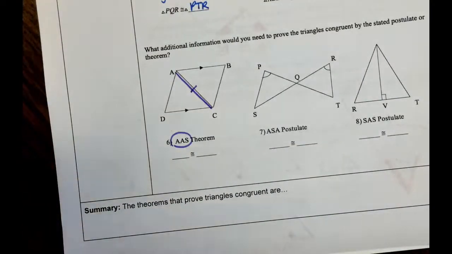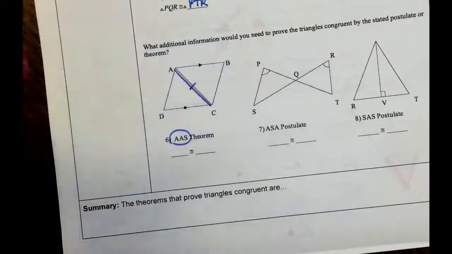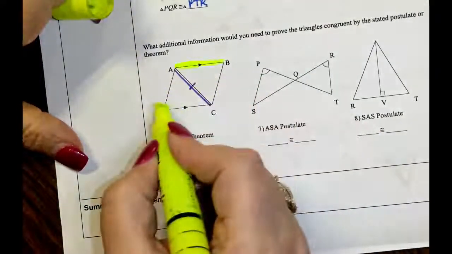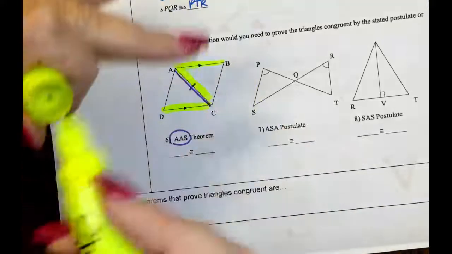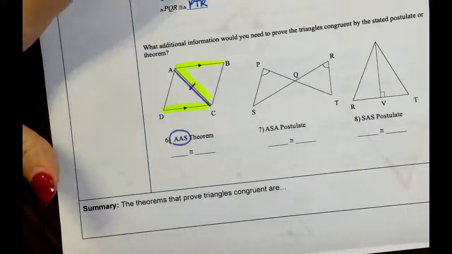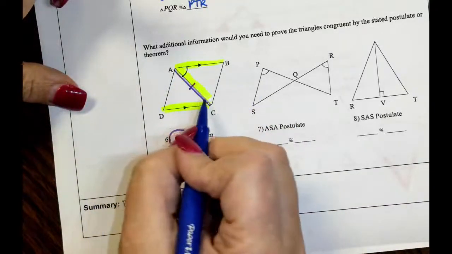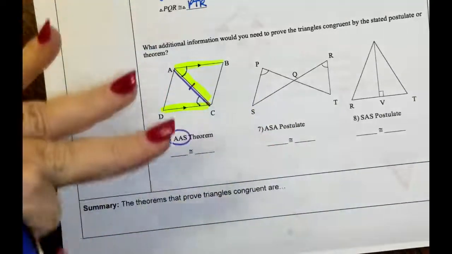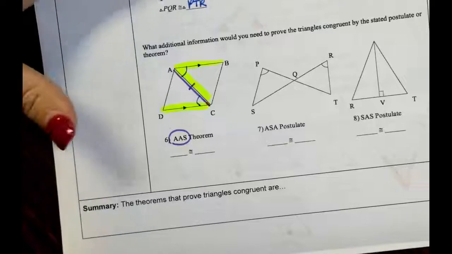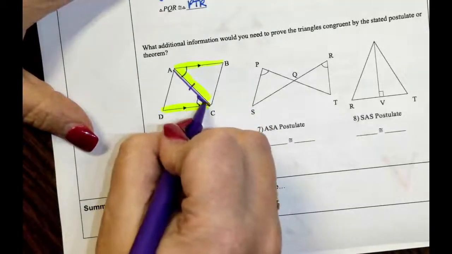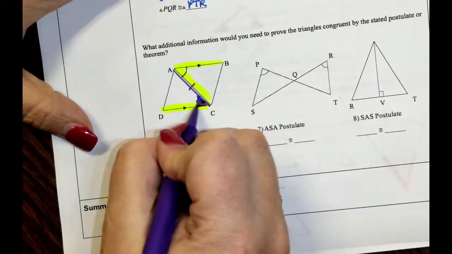I know that because these two lines are parallel to each other and this is my transversal, BAC is congruent to ACD. Okay, so I also know that this angle is congruent.